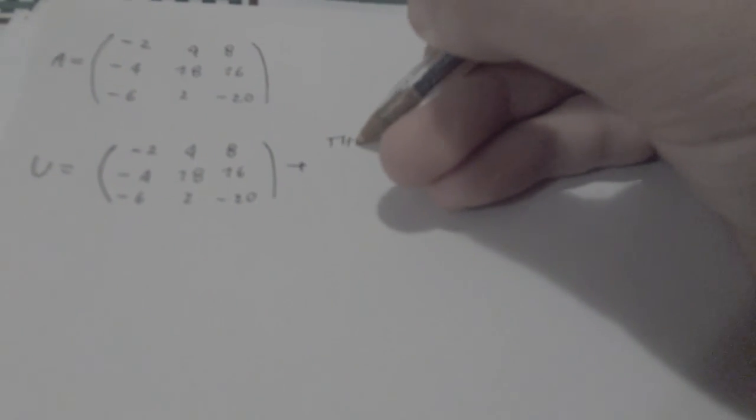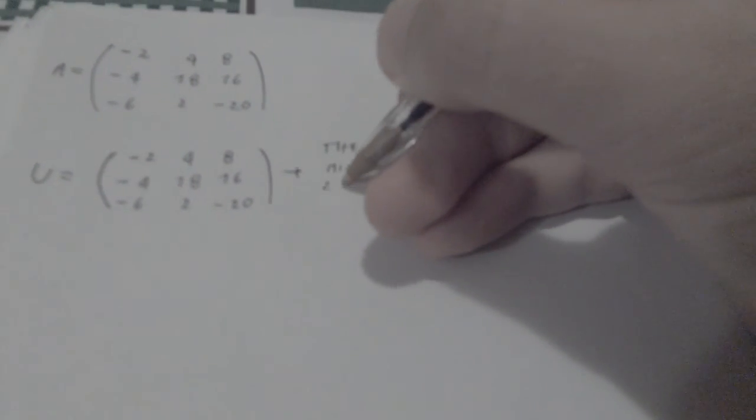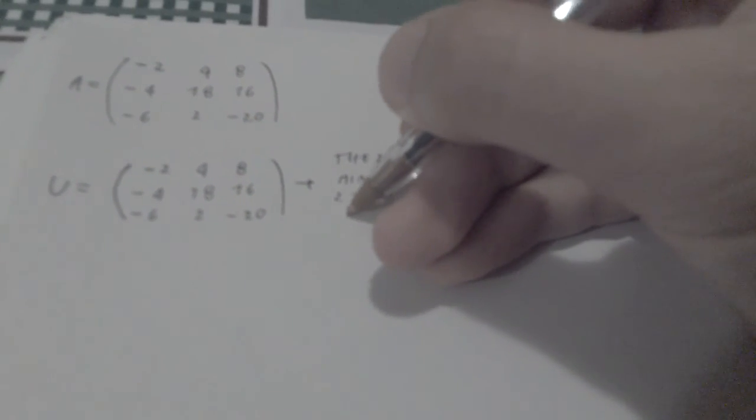So our U upper triangular matrix is going to be, well, let's just write down the matrix and do all the steps. So -2, 4, 8, -4, 18, 16, -6, 2, -20. I'm going to do the second minus 2 times the first one, as you always do when you do the reduction.